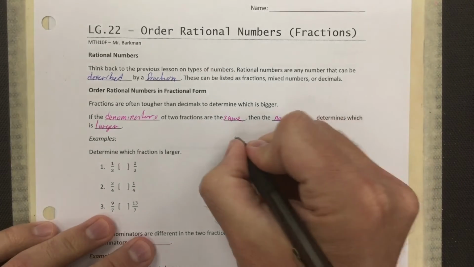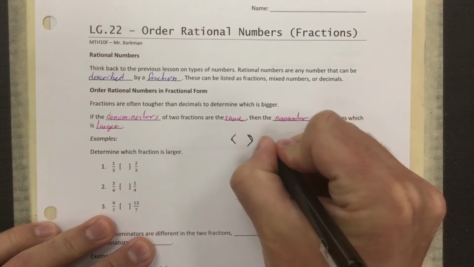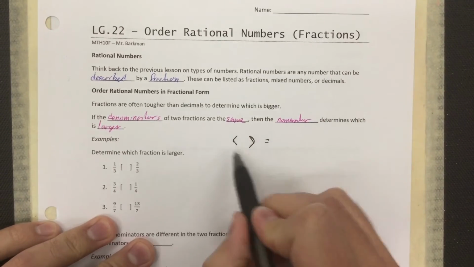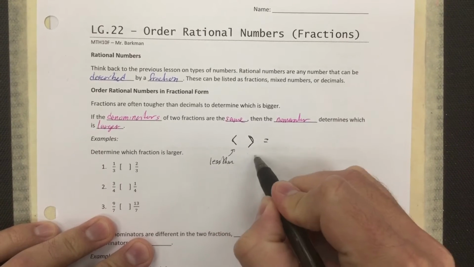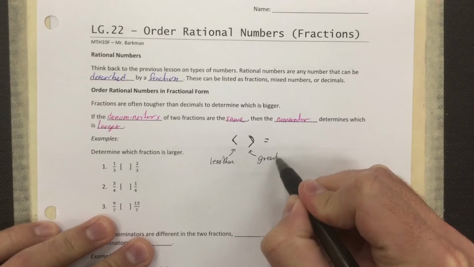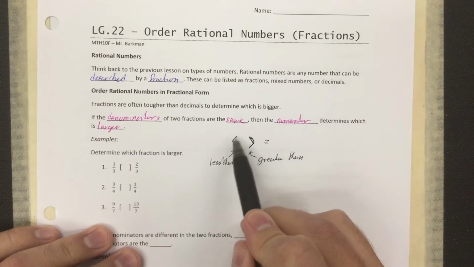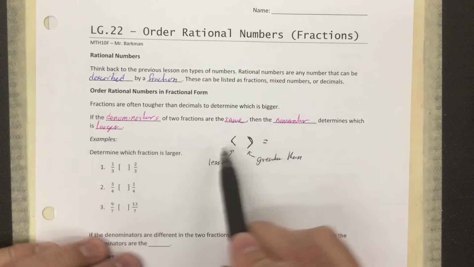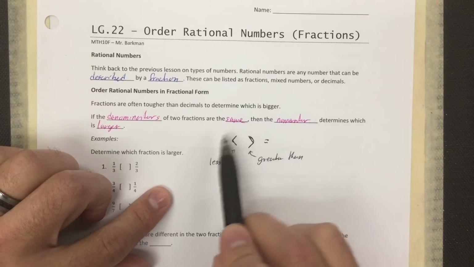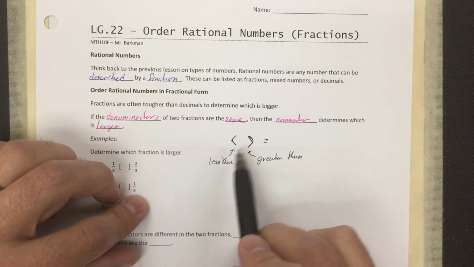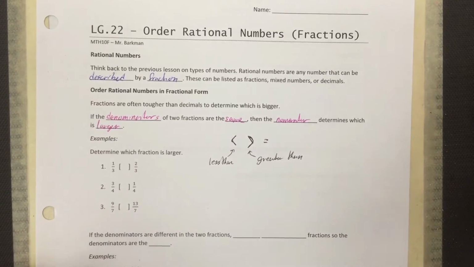And remember that we're going to be using our less than symbol and our greater than symbol, and we could also use equal as well. This is less than, and this is greater than. Remember that where it's open represents which one is bigger. So if less than is open to this side, this number would be bigger than this number. Greater than is exactly opposite, and equal means that they are exactly the same.